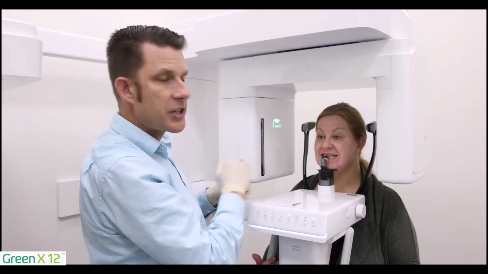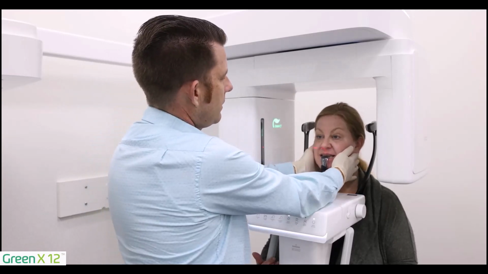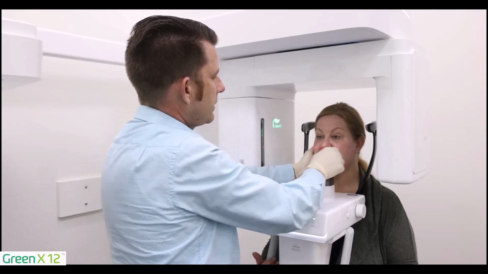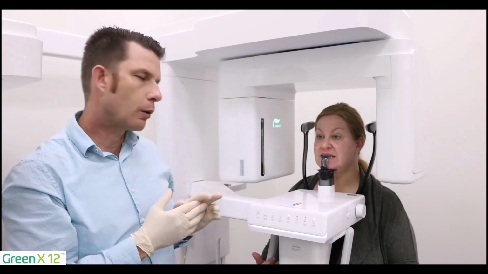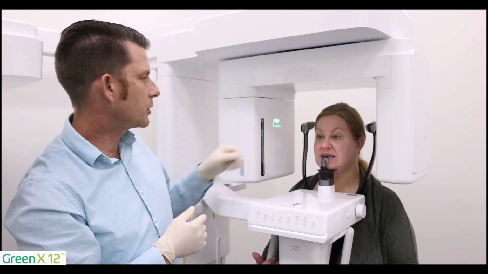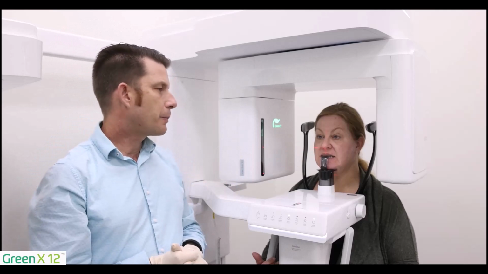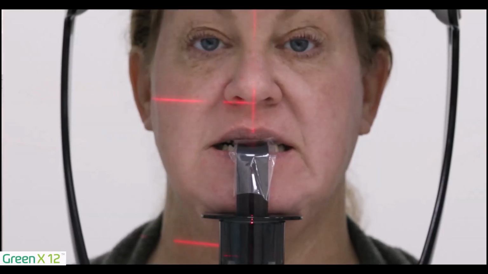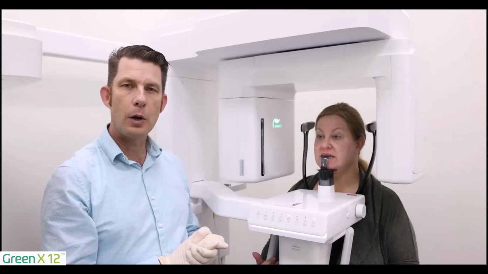Next, I'm going to make sure the patient is lined up center. I'm going to go ahead and get you lined up center here. Perfect. Chin's on the chin rest. Couple things to note. We have a horizontal beam shining on the right side of the patient's face. Depending on the field of view you've chosen, it depends where that horizontal beam will be located.